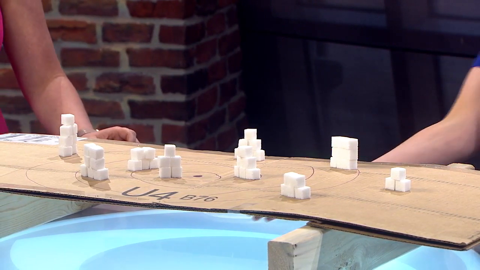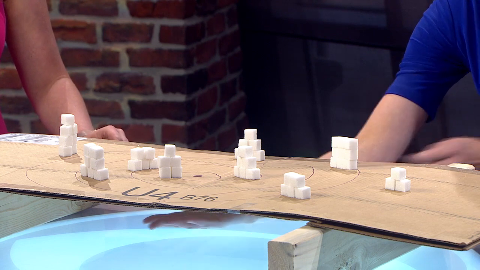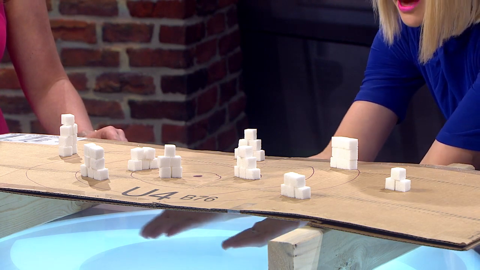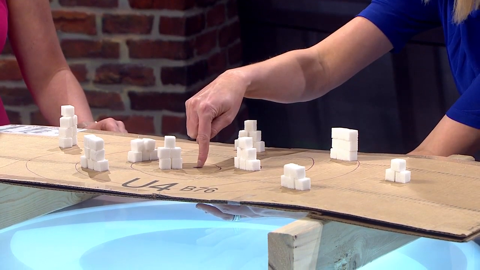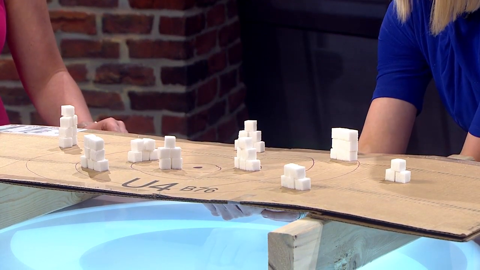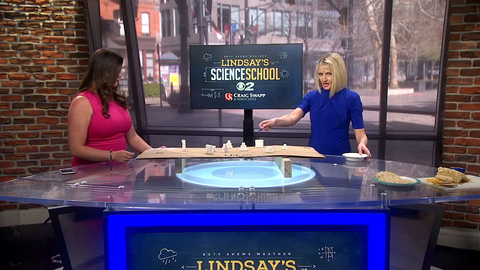Sort of like Legos, but with sugar cubes. Fun. Okay, so what happens with an earthquake? It happens underneath the surface. See where my hand is down here? So this is where those tectonic plates are coming together. And so it's directly above, right where I've drawn that circle right here, that's going to be called the epicenter.